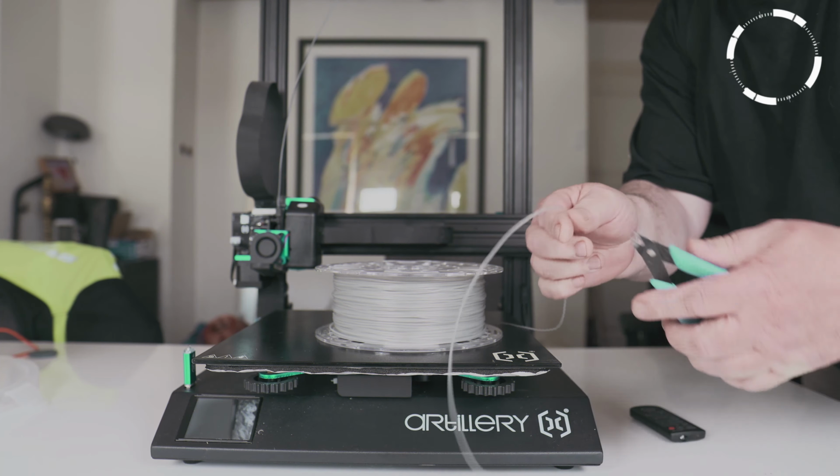You are welcome. So, Kung Fu Flex is a very flexible material. It can stretch, you see here, 4 times its length. And that's a reason why you cannot have it in the filament sensor.